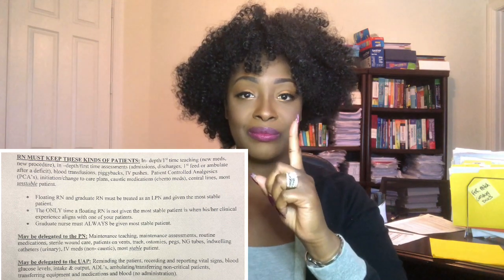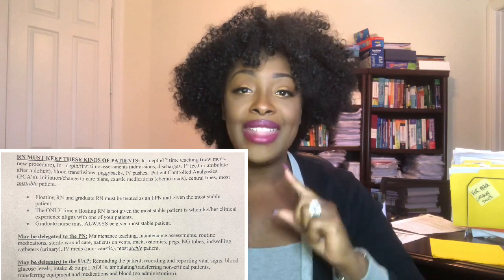Any patient that is new. And when I say new, that means the patient is new. The patient just came up from the ER, the emergency room, right? The patient just came from the OR, the operating room. Let's say you had that patient and they had to leave your care to go for a diagnostic test. They had to leave your floor and they came back. Guess what? That patient is considered new.